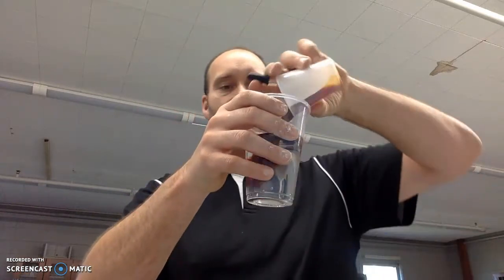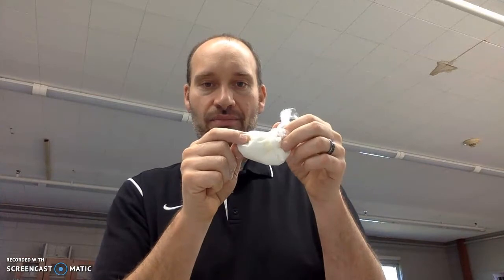Okay, so what am I going to do with that? The next thing I'm going to do is take my water and put iodine in it. You can see how that changes the color. Now, here's my iodine, here's my starch. How do I know if a particle moves? If I put this in here and let it soak, and the iodine moves, what's going to happen to the color inside the bag?